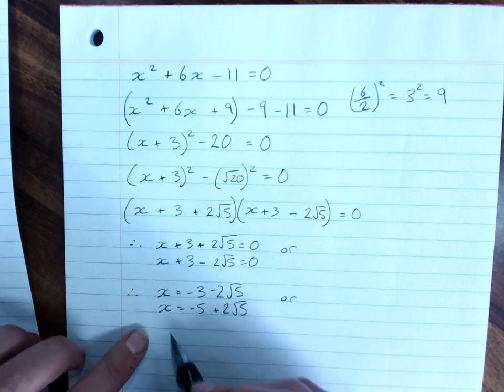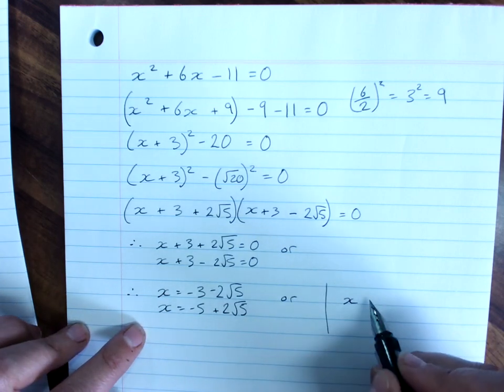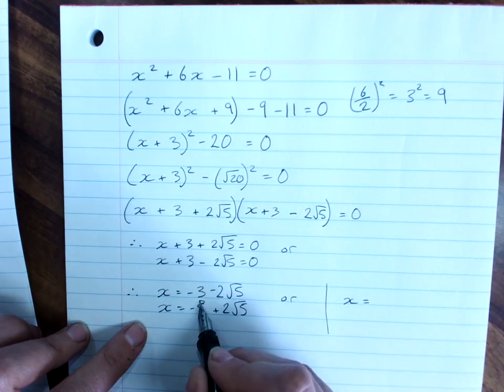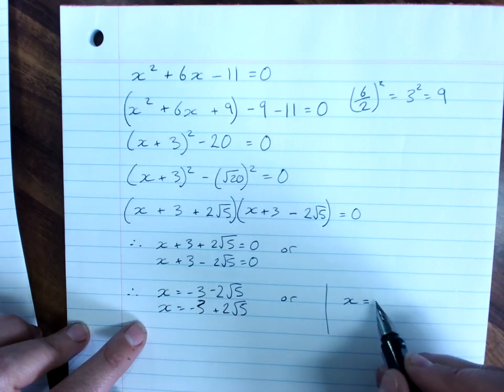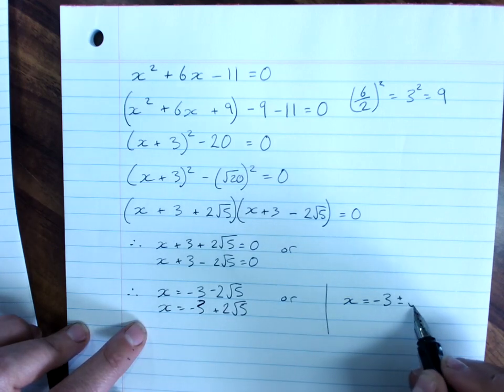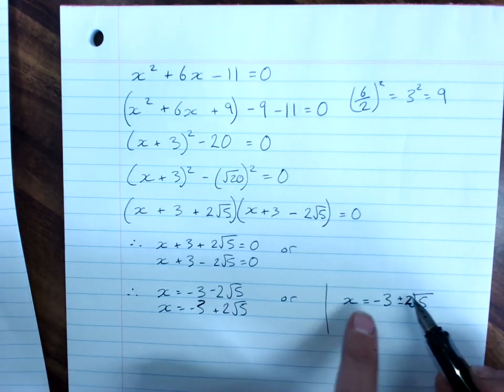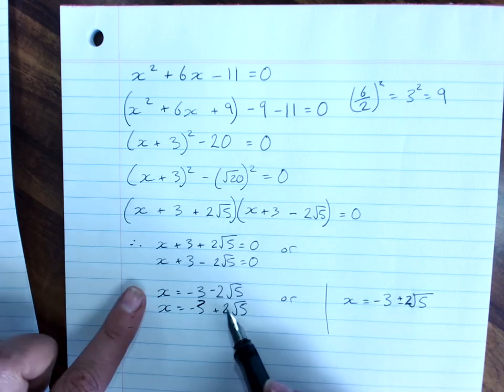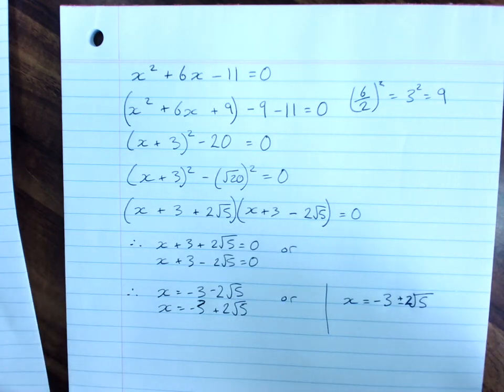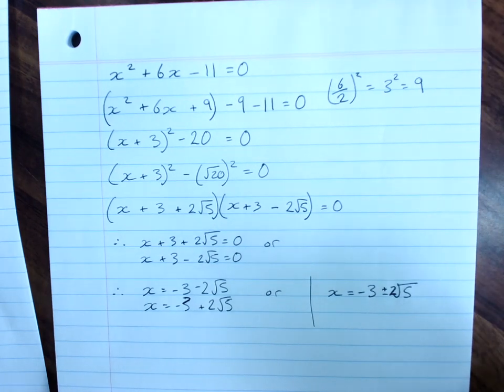Or of course you could give your solution as x equals negative 3 plus or minus 2 root 5. So you can give your solution as there's two possible versions of x with your plus minus, or you can give them separately. I'll do another video with an example with fractions in case anyone would like it.